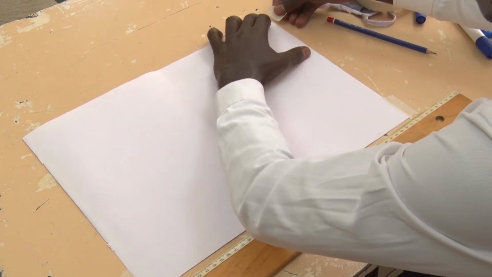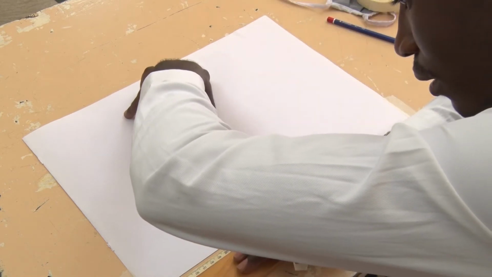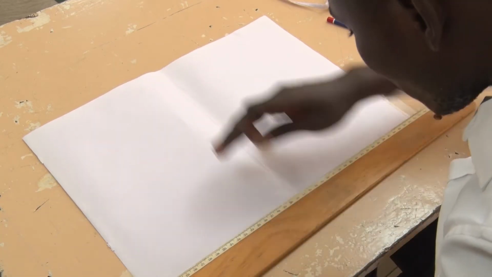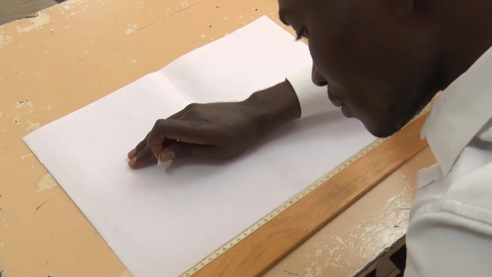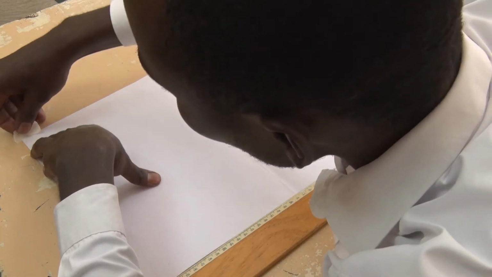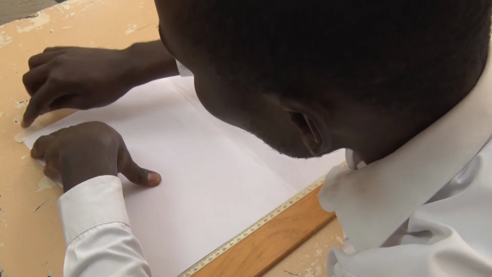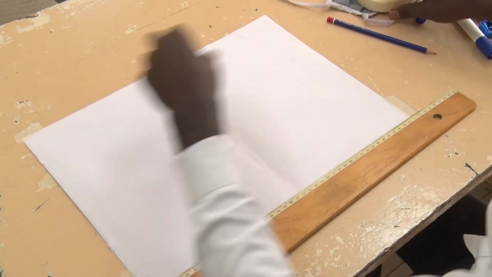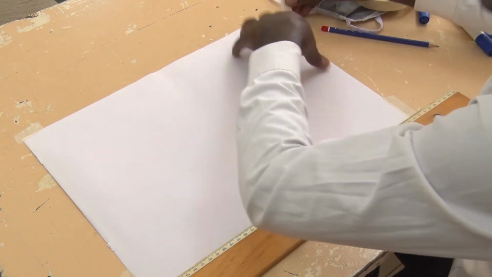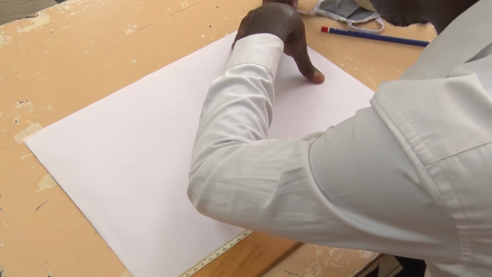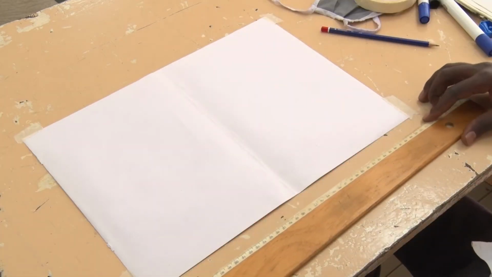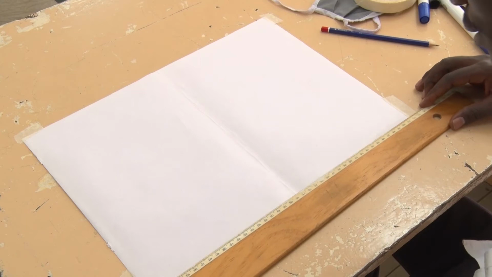So you can see that I have set up my paper, and you can see that it lies horizontally.